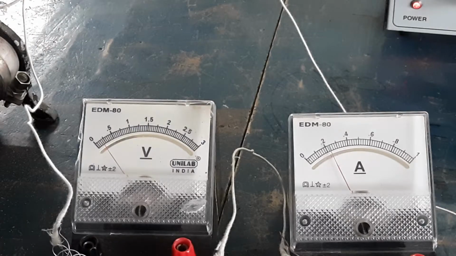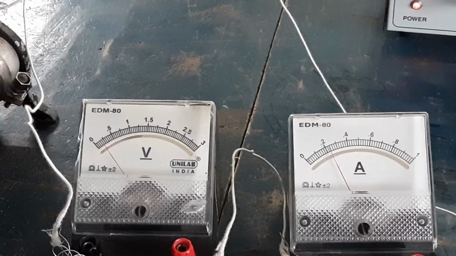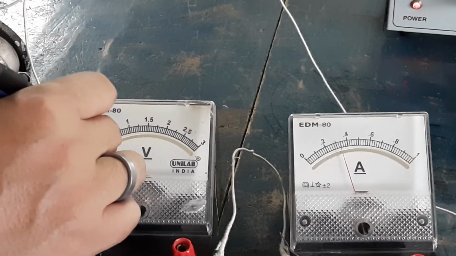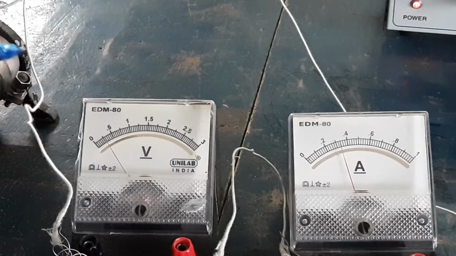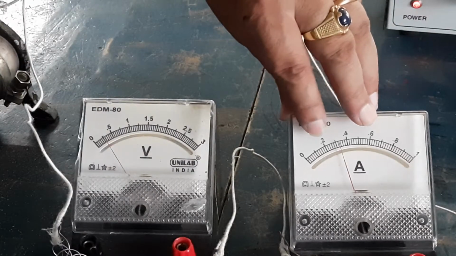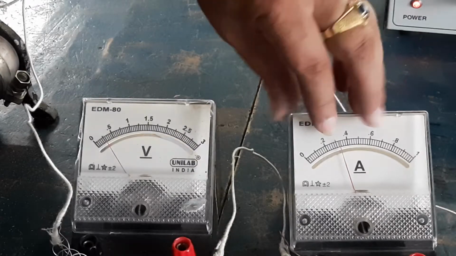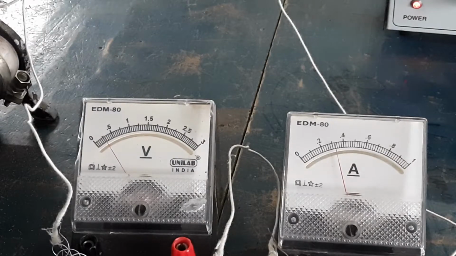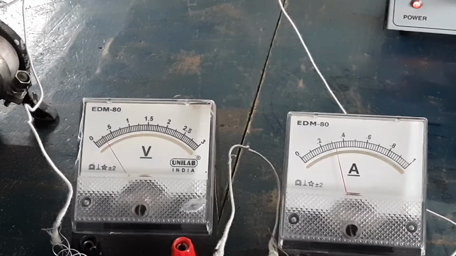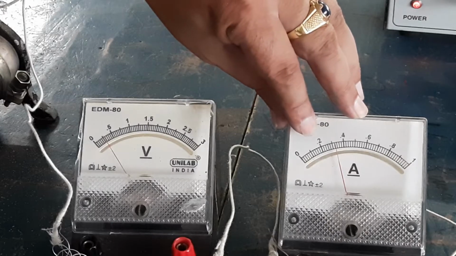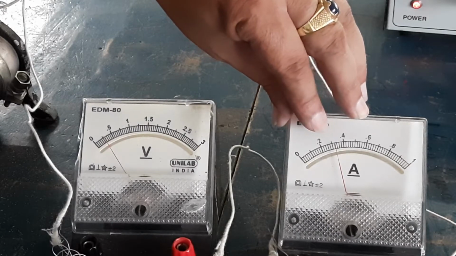Now we will take the third reading, 0.3. 0.3 means 6 small divisions: 1, 2, 3, 4, 5, 6. 6 small divisions is taken. Now the ammeter reading is 10, 15, and 16, so 16 divisions. 0.02 into 16 is 0.32.